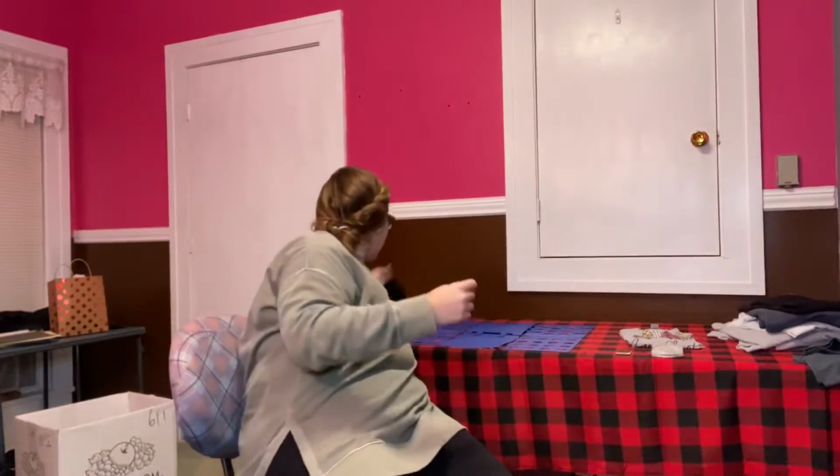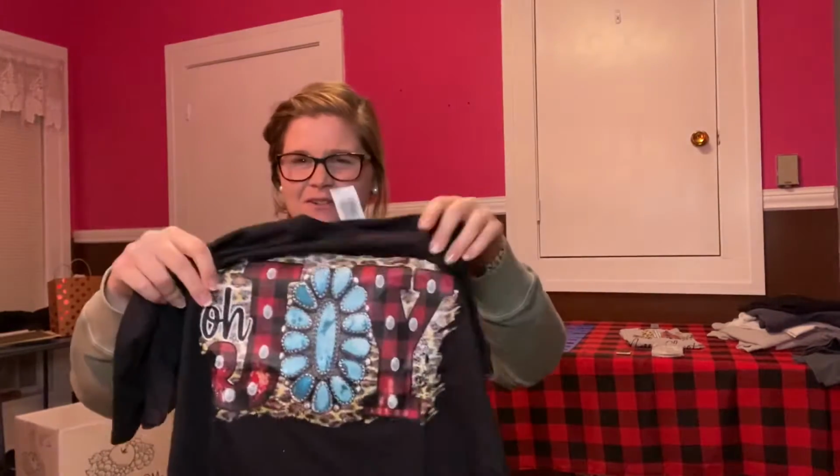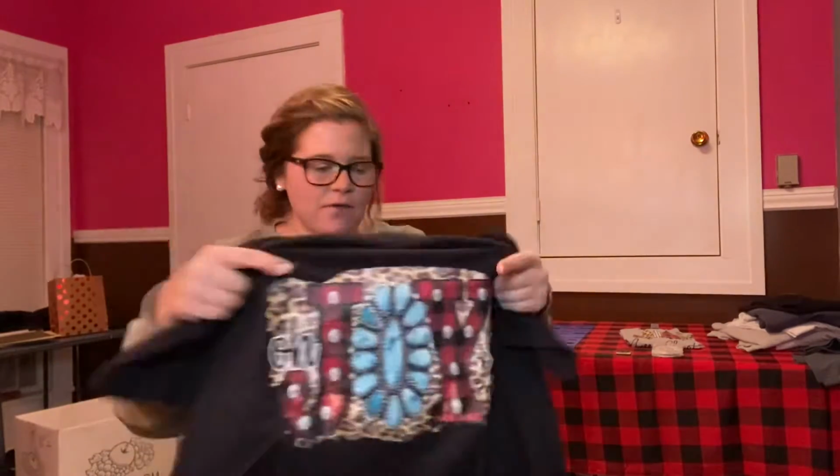And I will show you behind me. This is a design that I have that is a full color design, and it's really kind of thick. It's not very comfy for a person to wear. I have people that buy these, but they're not my favorite. I personally don't like that big full design, you can kind of tell it's pretty stiff.